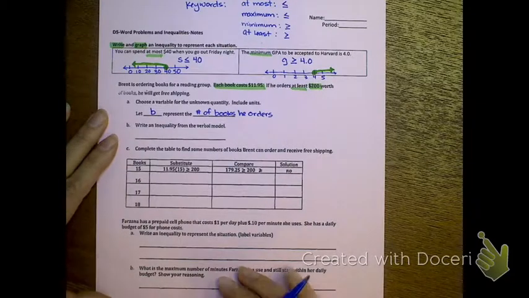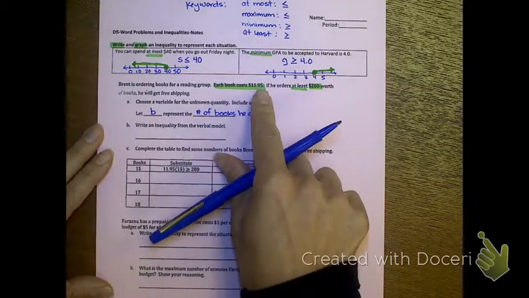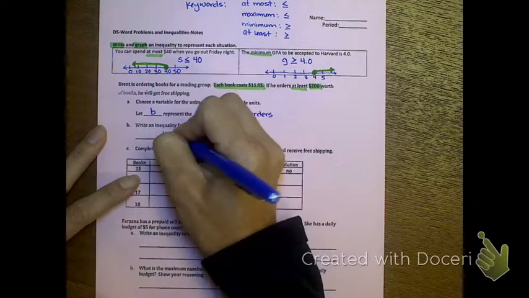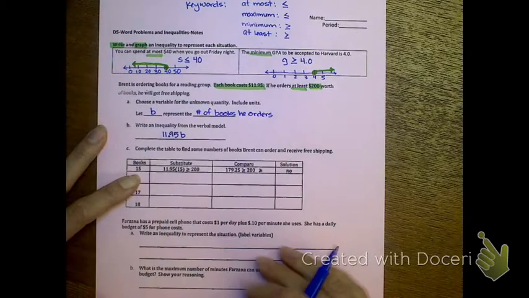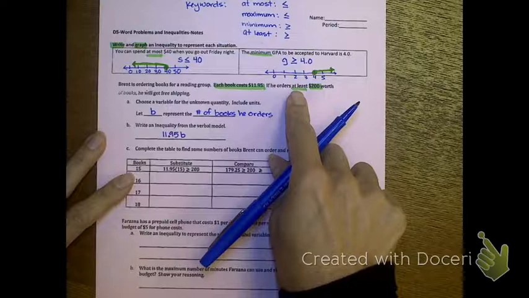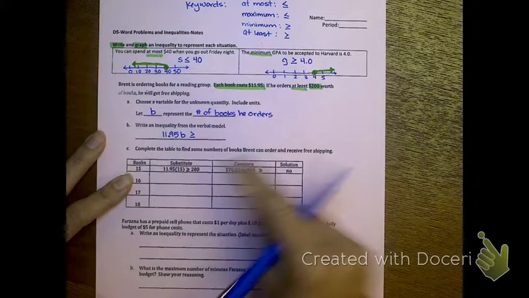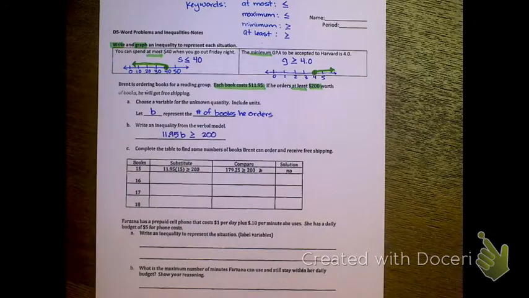All right, now it says write an inequality from the verbal model. So every book is $11.95, right? So let's write $11.95 times B, so times the number of books, is going to be at least, so look back at your keywords. What symbol for at least? Greater than or equal to $200, right? All right, so there's my inequality.